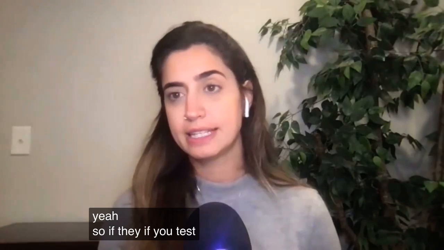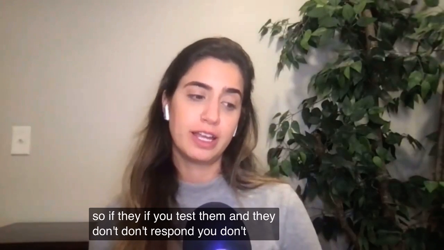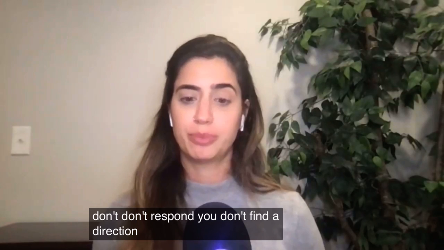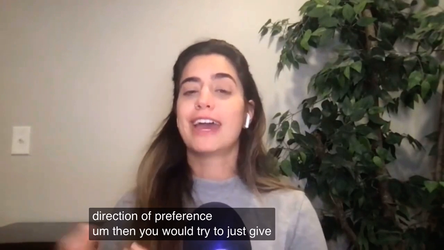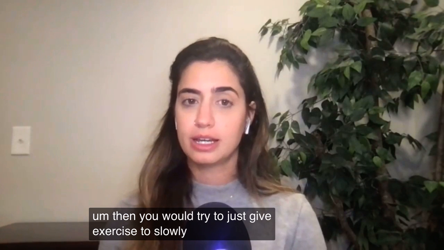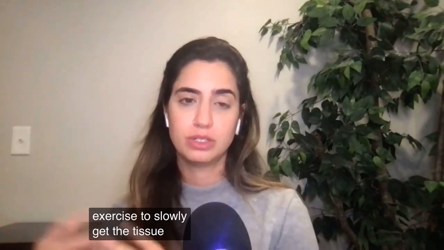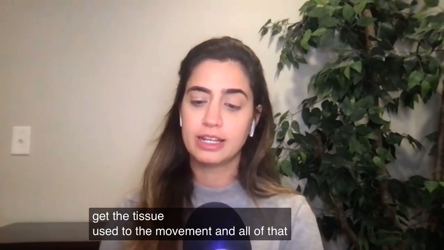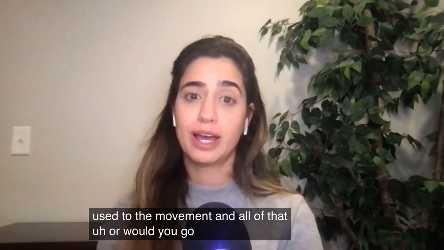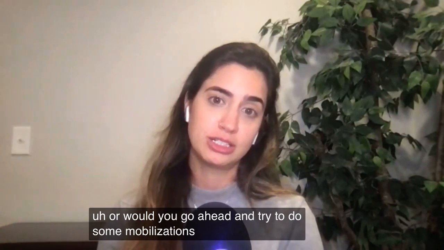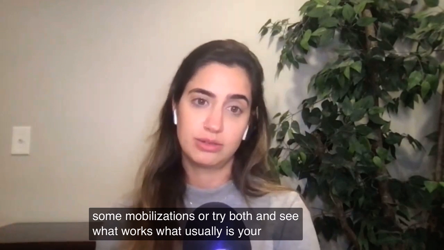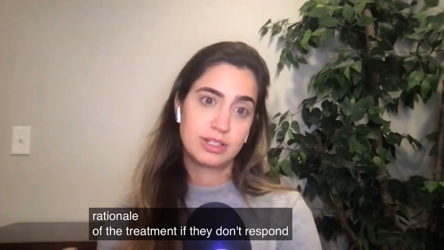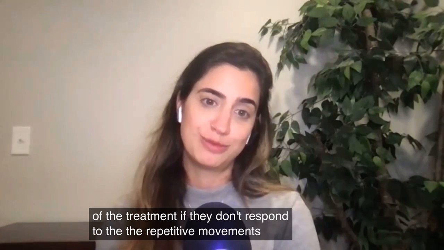So if you test them and they don't respond, you don't find a direction of preference, then you would try to just give exercise to slowly get the tissue used to the movement and all of that. Or would you go ahead and try to do some mobilizations or try both and see what works? What usually is your rationale of the treatment if they don't respond to the repetitive movements?